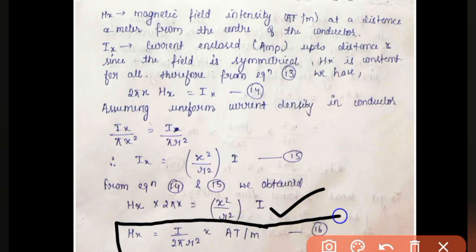Now putting the value of Ix in equation number 15, we get like this, and we get Hx. Hx is what? Magnetic field intensity at a distance of x. This is the value of Hx.